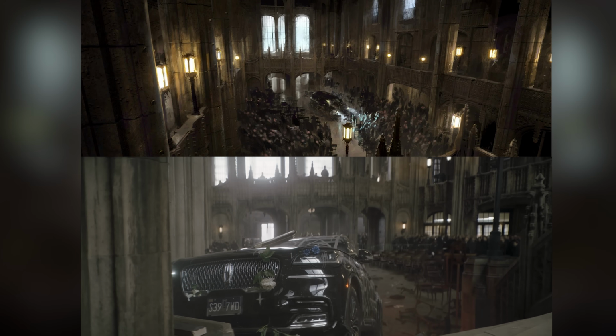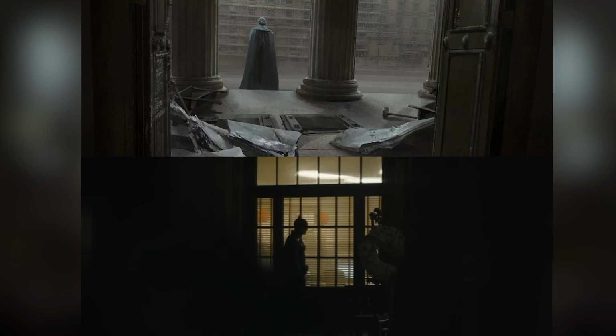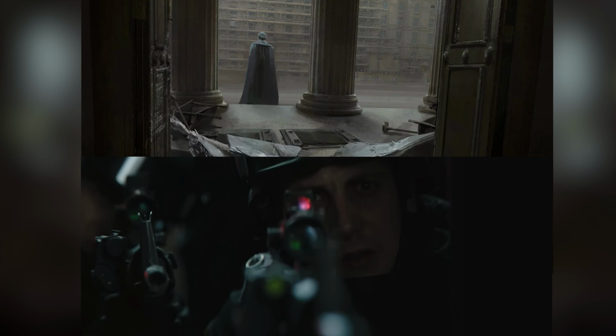But here's where things get a little bit weird for me. There are two pieces of concept art that show Batman unmasked.